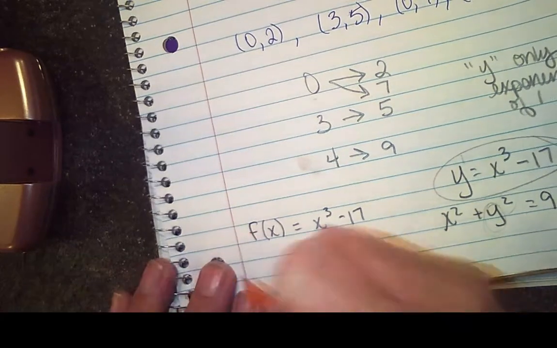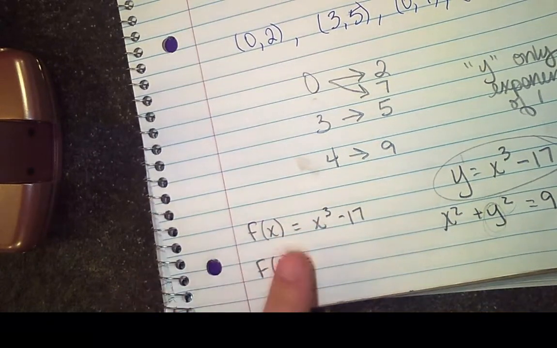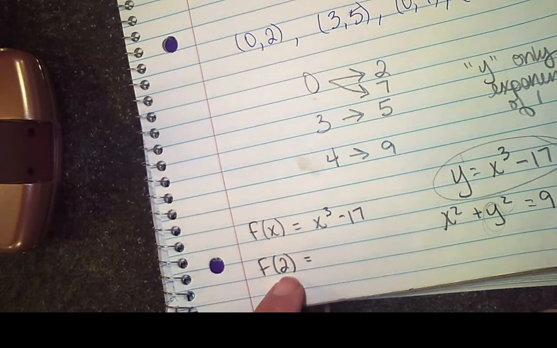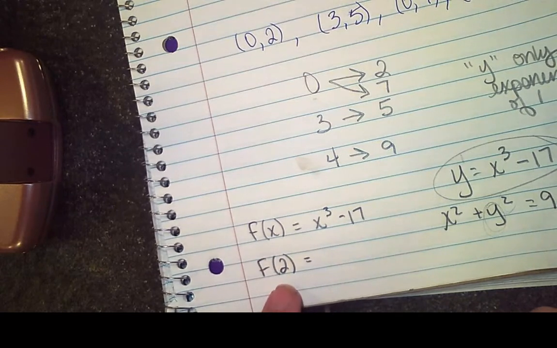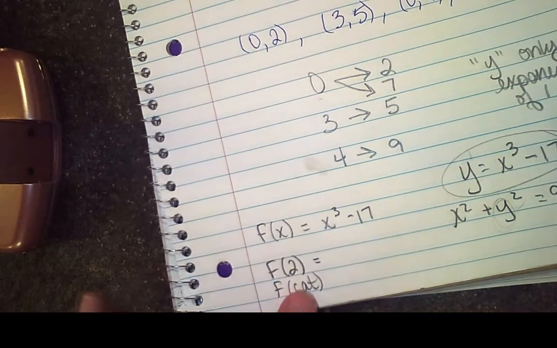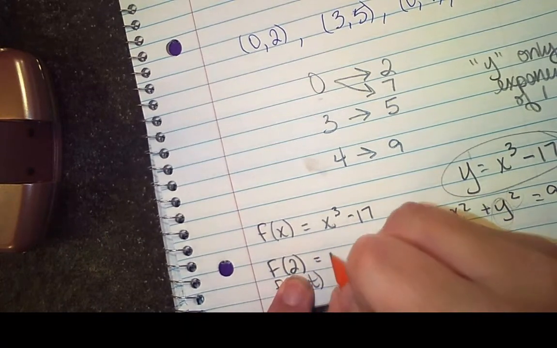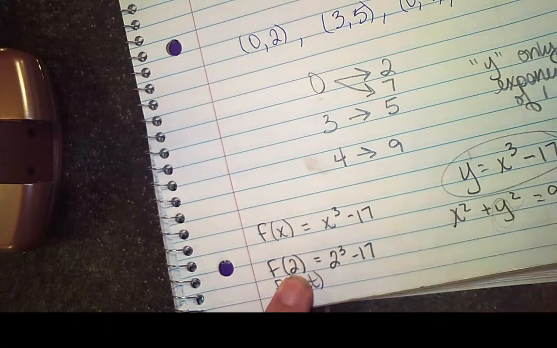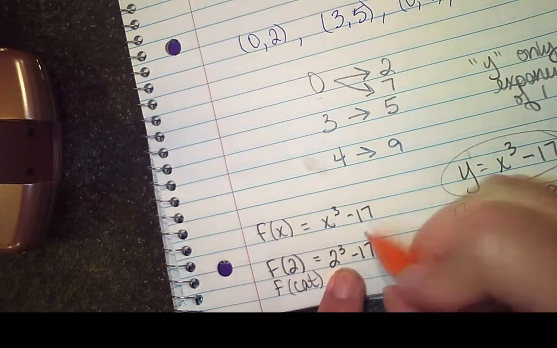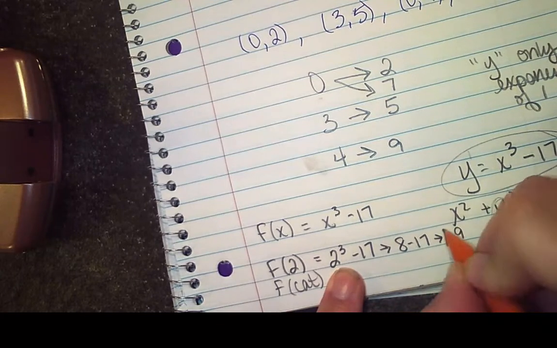Okay, so now what if I want to evaluate? I could say, well, what's f of 2? So wherever there's an x, instead of putting an x, what am I going to put? I'm going to put a 2. I could say f of cat. So f of cat means wherever there's an x, guess what you're going to put? You're going to put a cat. So on this one, if I shove in a 2, that gives me 2 to the third minus 17. Well, what is 2 times 2 times 2? That's 8. So I'll have 8 minus 17, which is going to be negative 9.